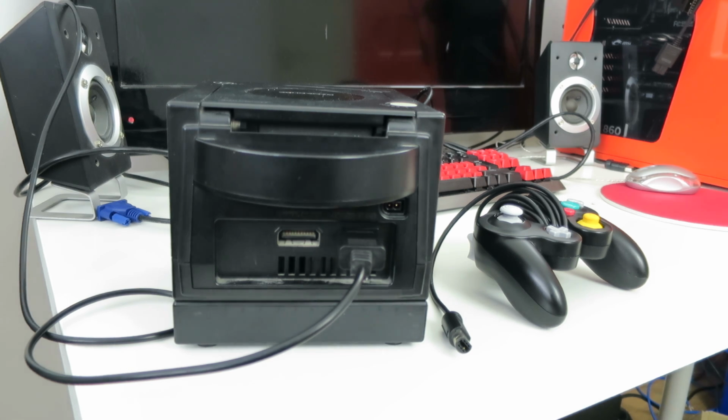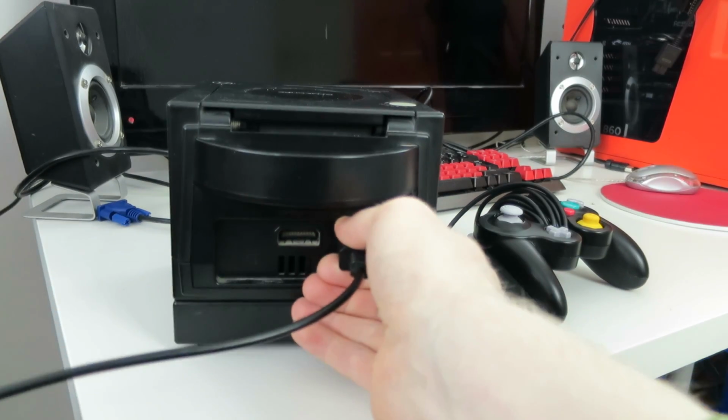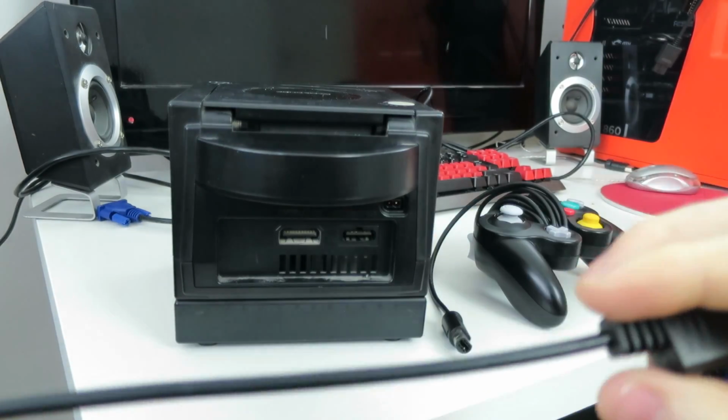Anyway, loads and loads of rambling again. Of course, let's talk about this cable some more. Now, when I got this cable, this is the first one I bought, like I said.